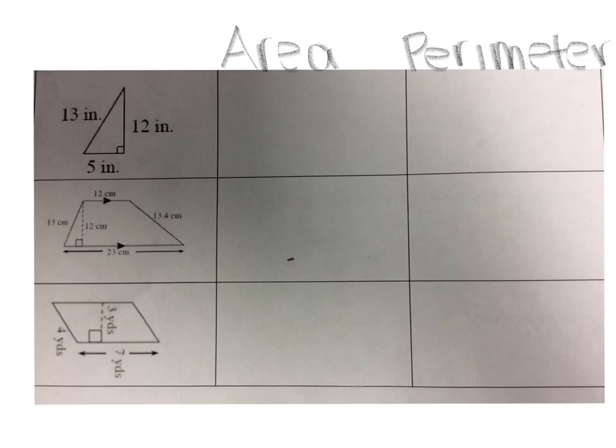Alright, let's take a look at the area and the perimeter of the triangle. Let's just start with the area. If you looked up the formula on your formula sheet, you got area equals 1/2 base times height. Remember that the base and the height are always adjoined by that 90-degree symbol. So I'm going to have area equals 1/2 times 12 times 5. Half of 12 is 6, and 6 times 5 is 30. Labels: inches squared.